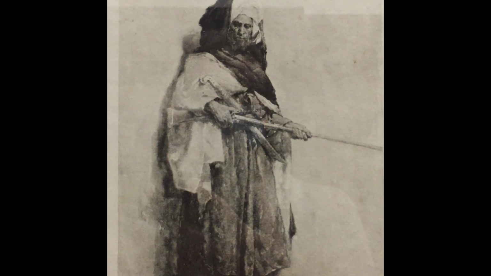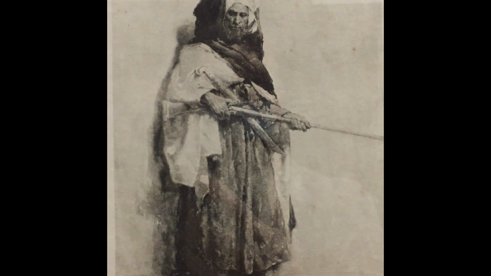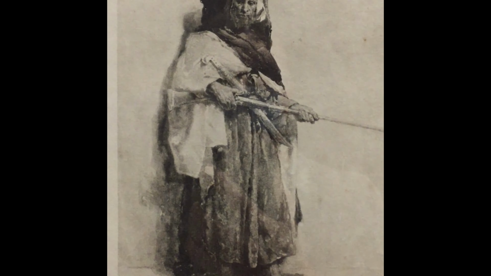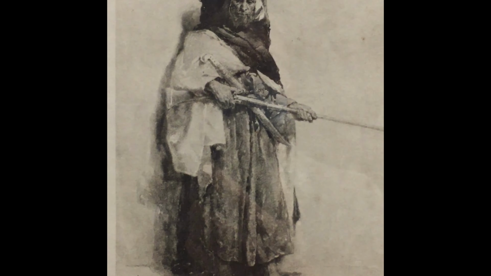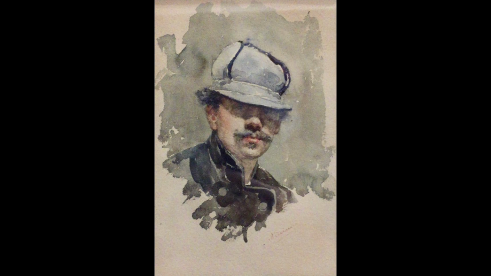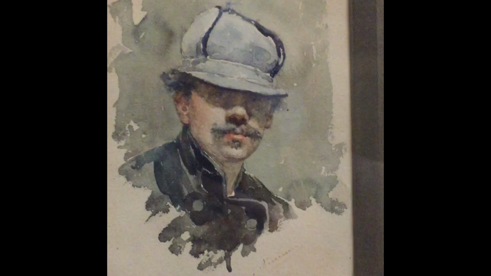It's a lovely drawing and quite a nice three-value notan structure with the dark cape and the shadow on the wall, and then the white turban and cloak. And this is a nice self-portrait by the same artist.